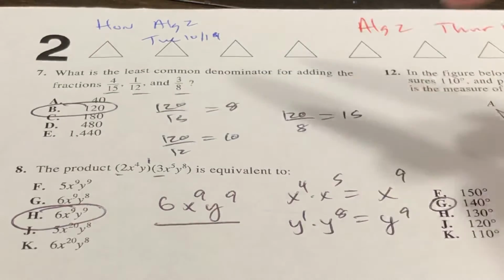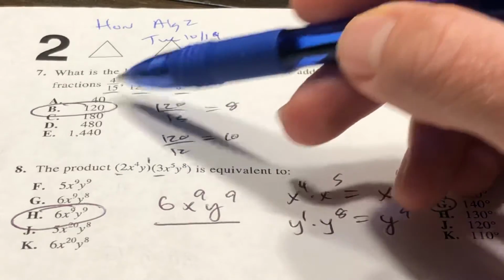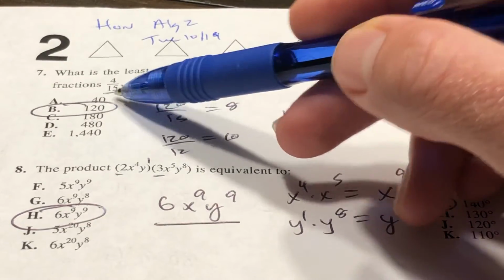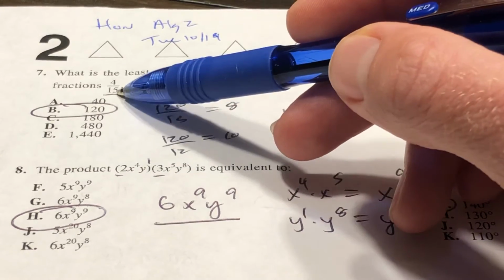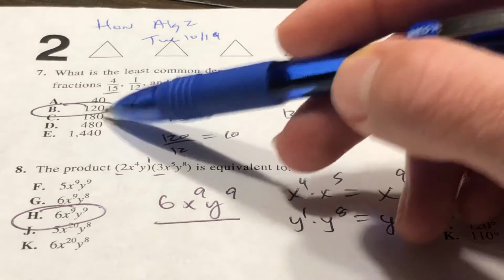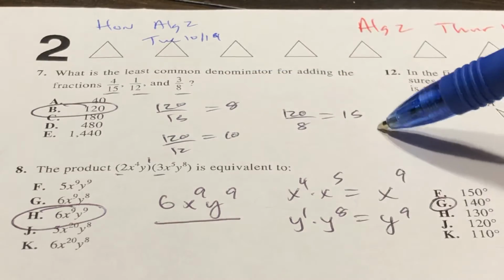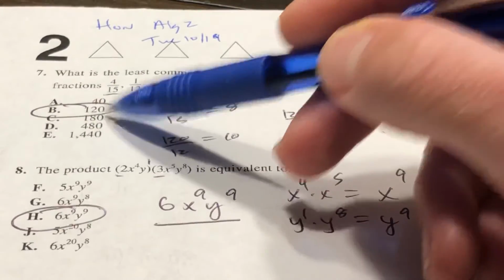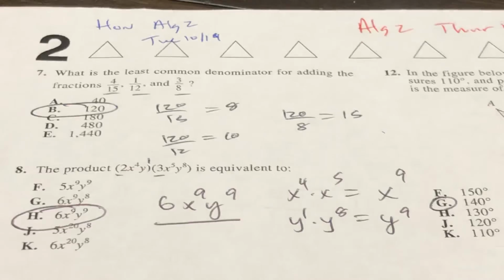What's the least common denominator? 15, 12, and 8. So what I would do is I'd just look at these numbers. 40 divided by 15, decimal. Nope. 120 divided by 15, that's 8. 120 divided by 12, that's 10. 120 divided by 8, that's 15. And that's the smallest of those numbers, so it has to be 120. That's what I would do.